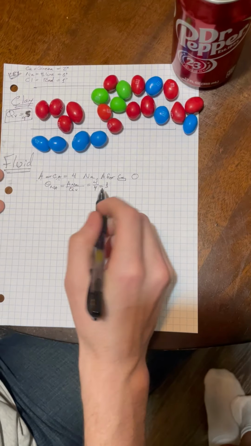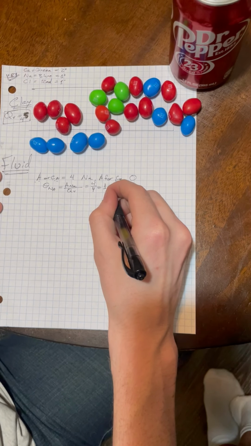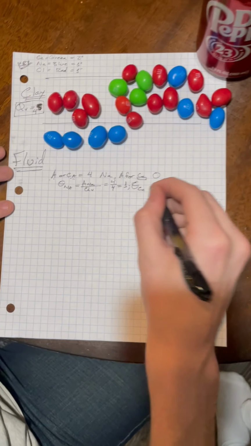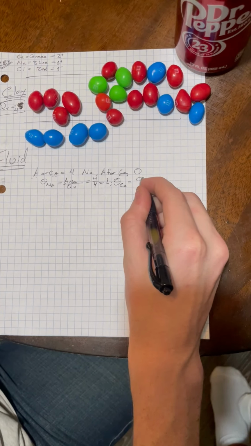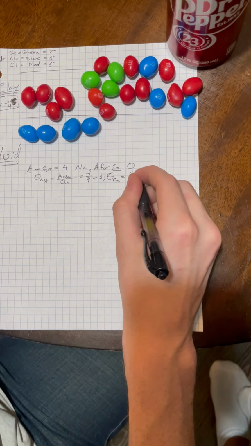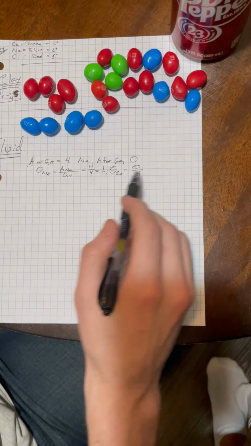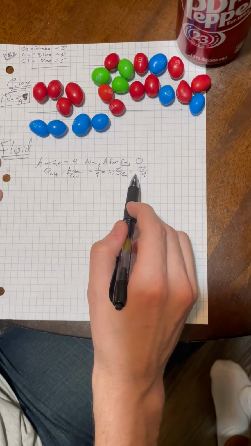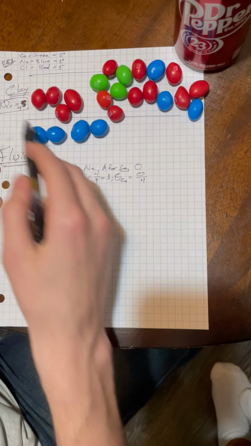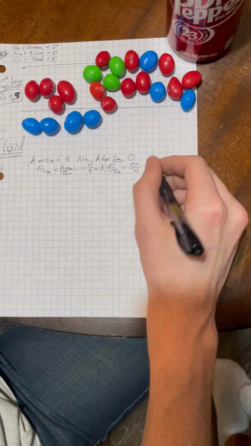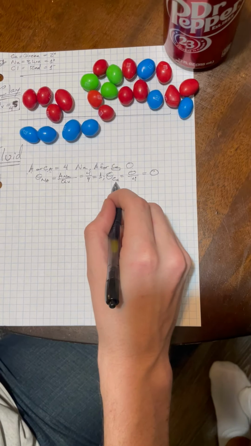And obviously, the theta for Ca will be 0 for calcium, 0 over 4, because we have 0 calcium. So the activity for calcium is 0, and the QV for this rock is 4, so the theta for Ca will be 0.